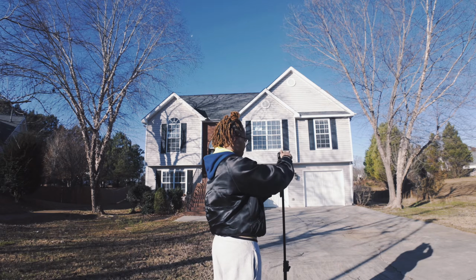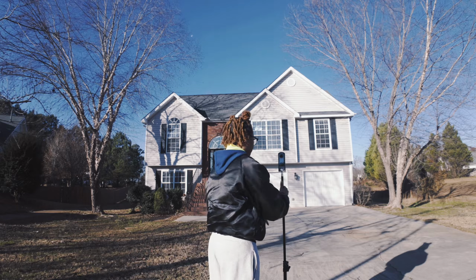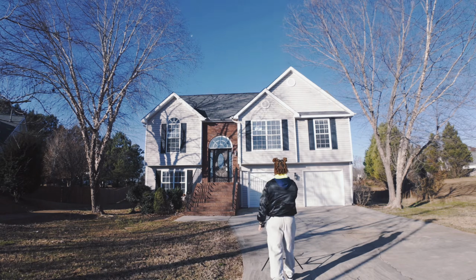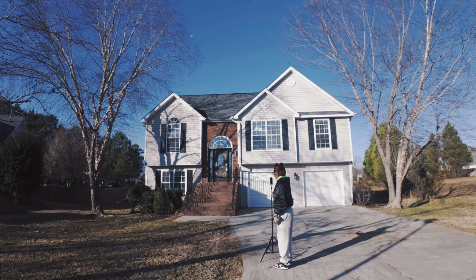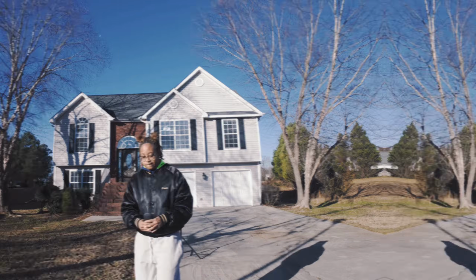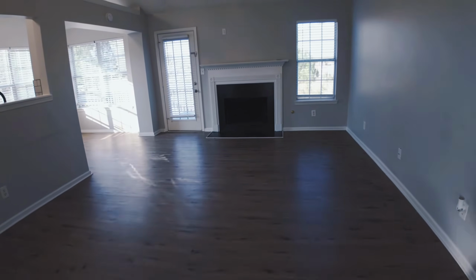After the camera is set up, I typically connect my camera to my iPad into the software, and I'm getting that front yard shot, and then I go up the stairs and put the camera right at the front door so that the camera can get the front door shot.